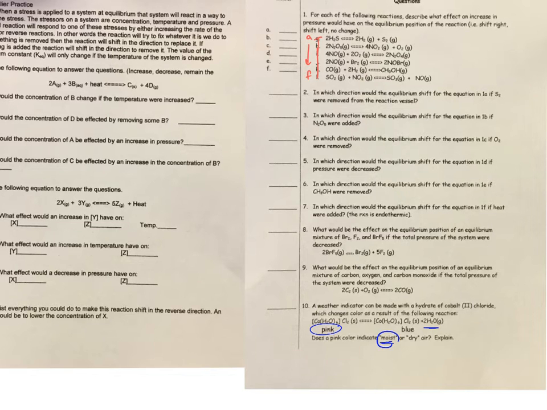All right, let's look at number 9. What would be the effect on the equilibrium position of carbon monoxide if the total pressure were decreased? So we're looking at a pressure decrease, so total moles of gas. Let's see here. Are we balanced? We are. I have 1 mole of gas over here and 2 moles of gas over here. If I am decreasing the pressure, I am giving it more volume, so they're going to want to make more gas. So it's going to shift to the right.